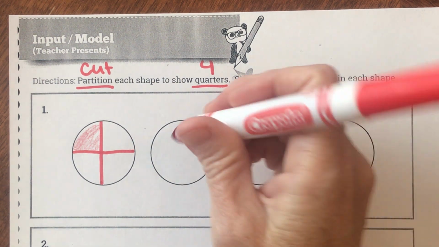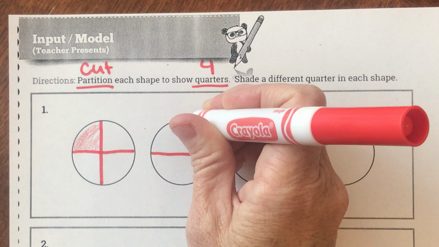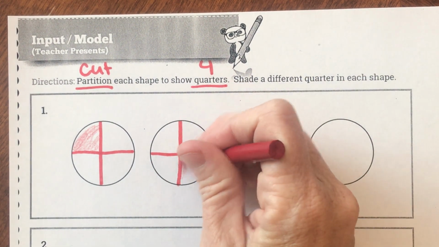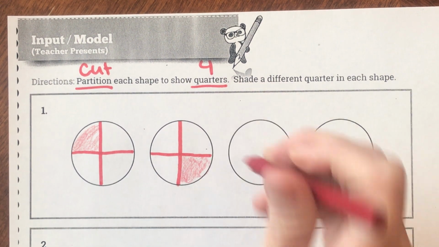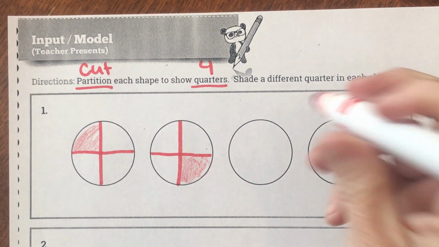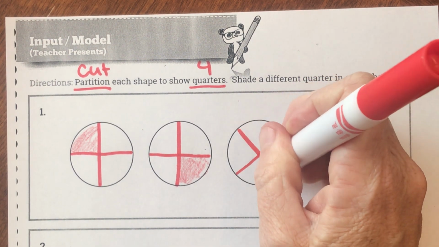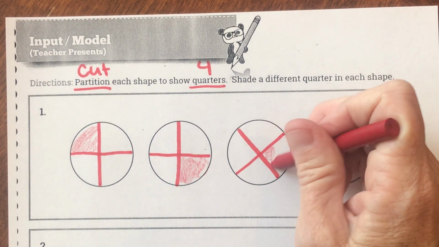I could have also done it this way again, but maybe this time I'm going to shade a different one. And I could maybe do diagonal lines. Sometimes that's a little trickier. I have to be really careful, and maybe I want to shade this one.